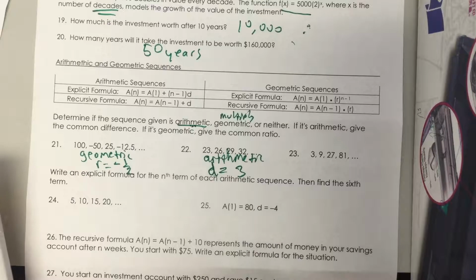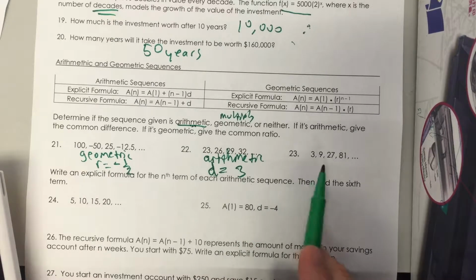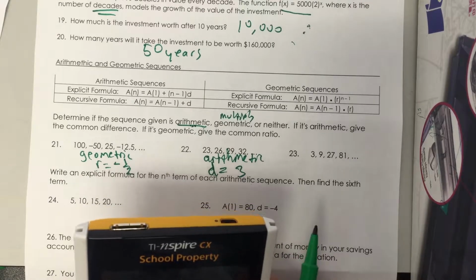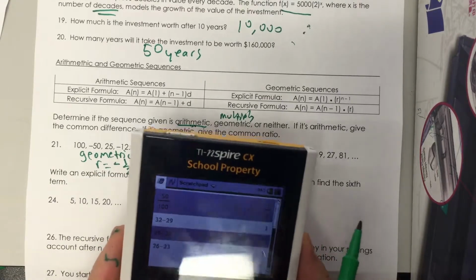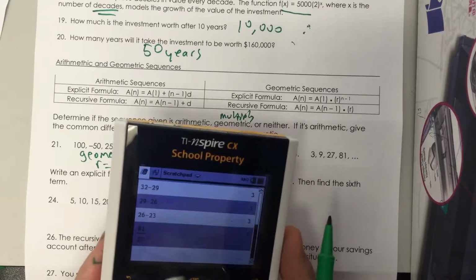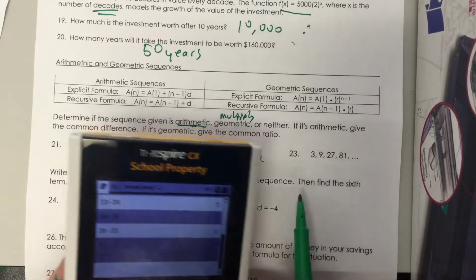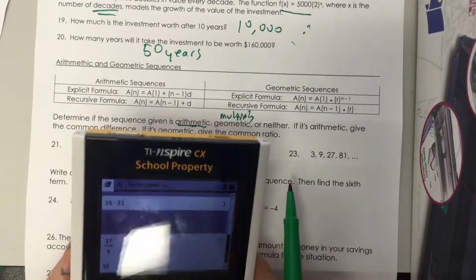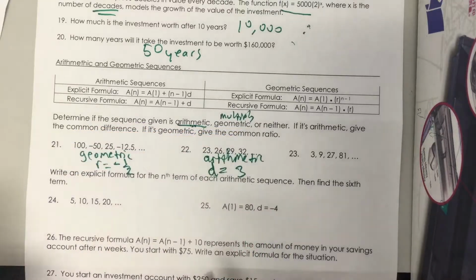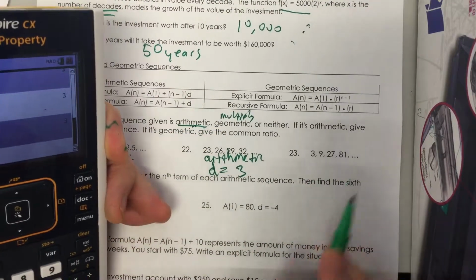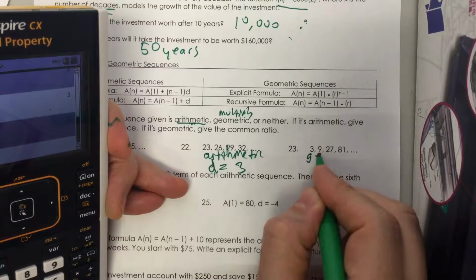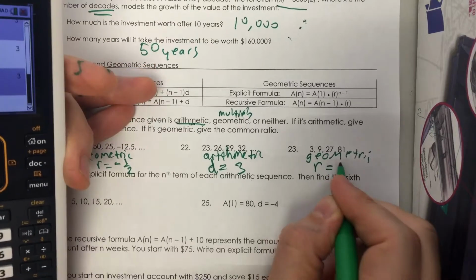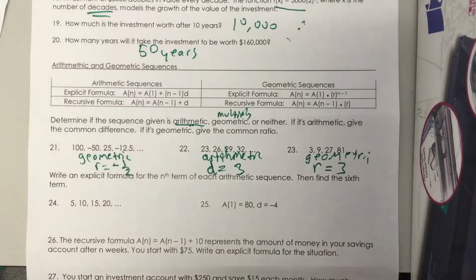The next one. We have 3 to 9 to 27 to 81. Well, let's do 81 divided by 27. 81 divided by 27 is 3. Now let's do 27 divided by 9. It's 3. And now do 9 divided by 3. It's 3. This time, though, we're not adding, we're multiplying each time. So I have a geometric. My common ratio is 3. That's how you do it.